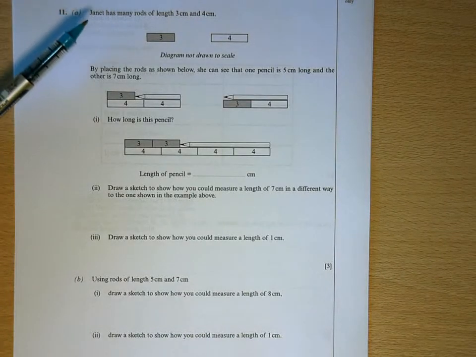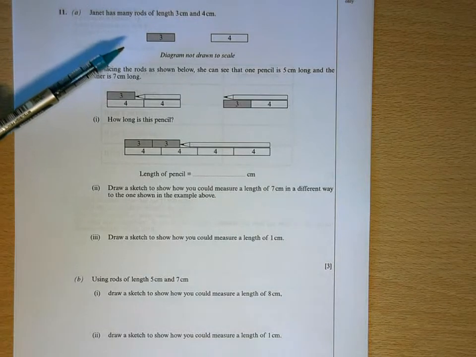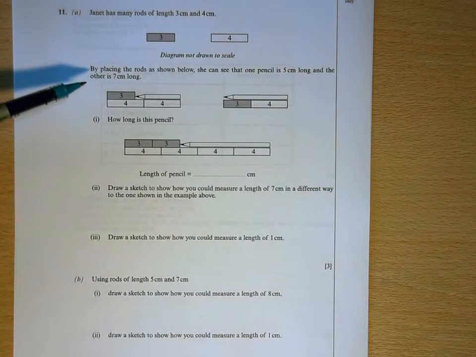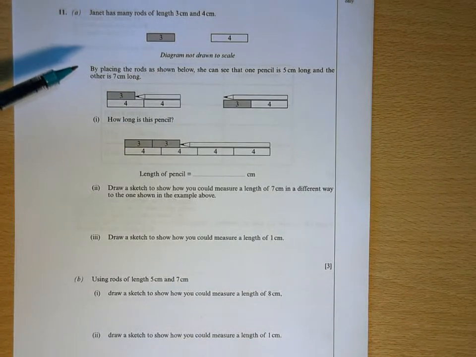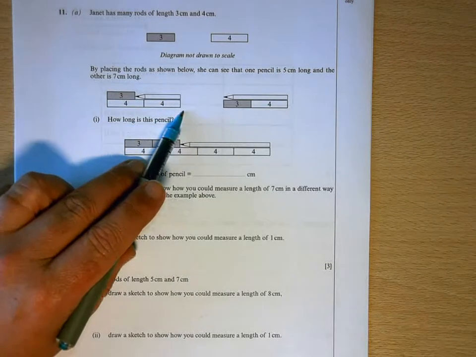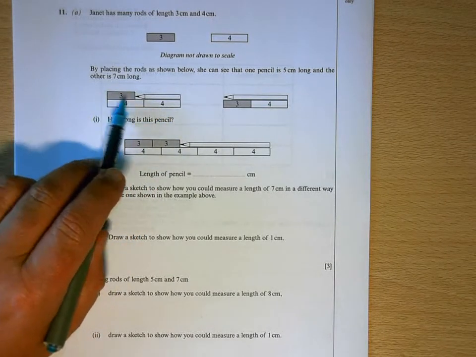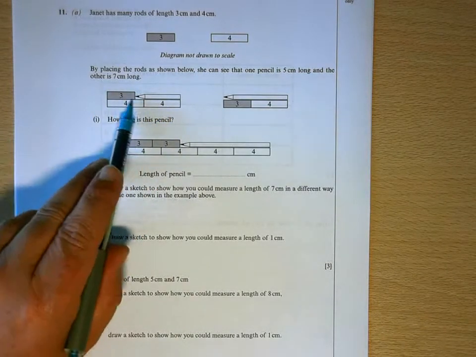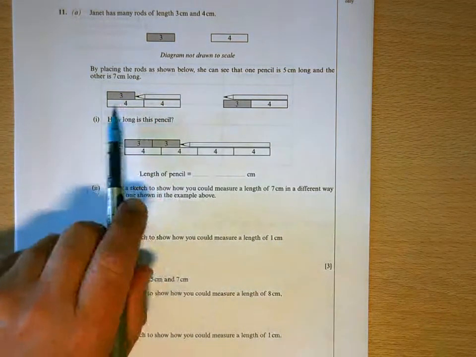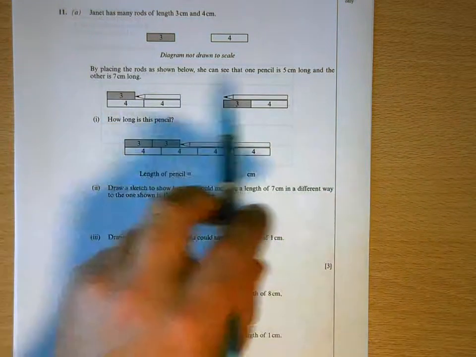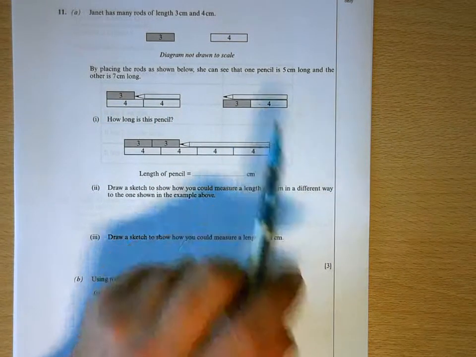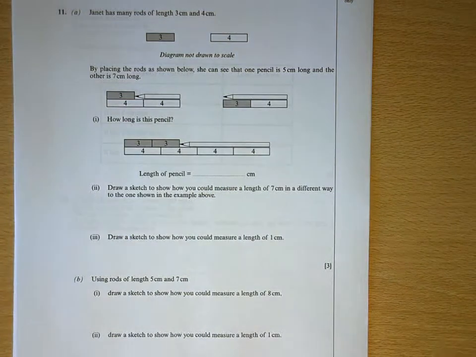So Janet has many rods of length 3 centimeters and 4 centimeters. By placing the rods as shown below, she can see that one pencil is 5 centimeters long and the other is 7. With this one, the total from there to there is 8 centimeters. If that's pushing 3 centimeters in, then the space that's left is going to be 4 less 3. So 8 less 3, which is 5 centimeters. And here, putting those two rods together gives you 7, so that must be 7 too.